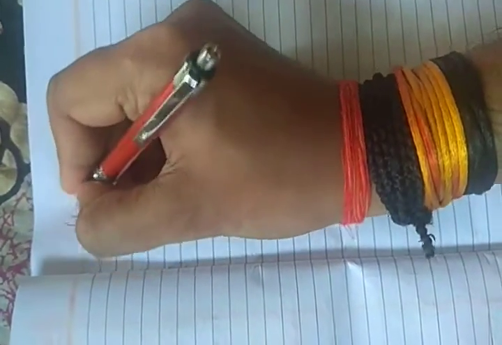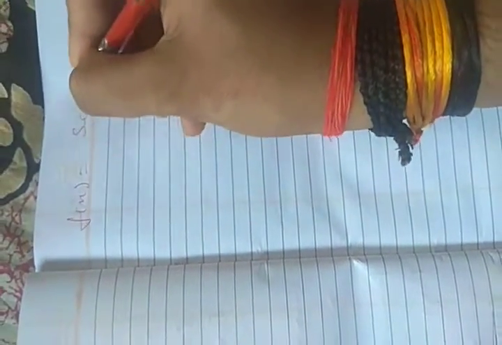Suppose f(x) equals sec x. In case of sec x, some curves are very typical.